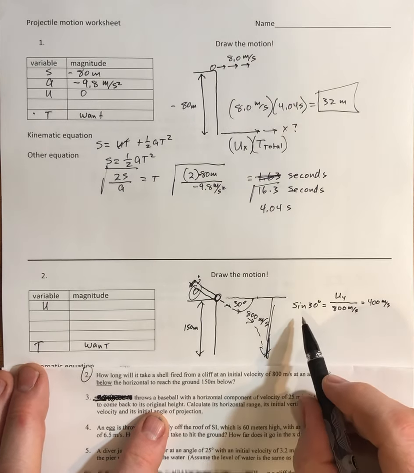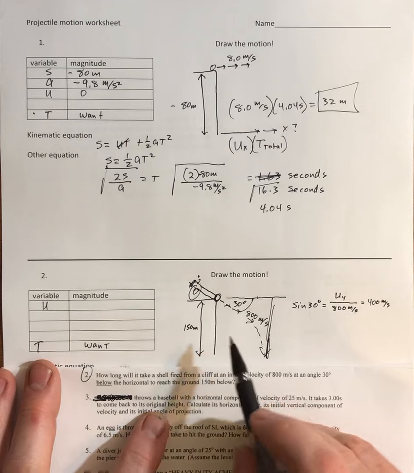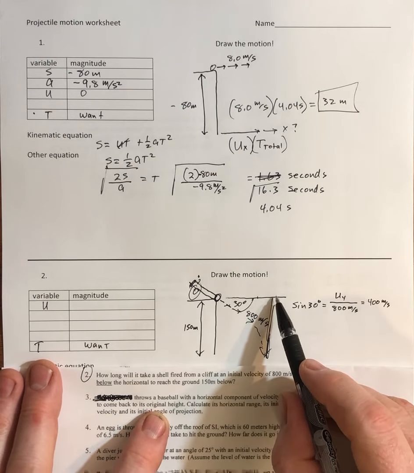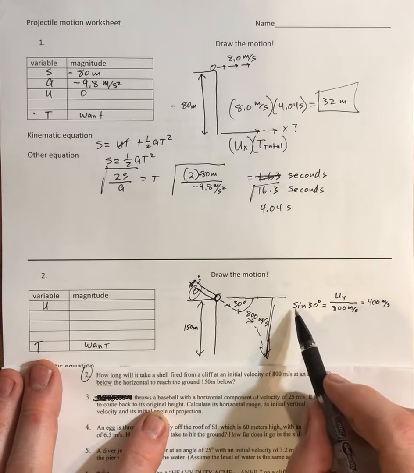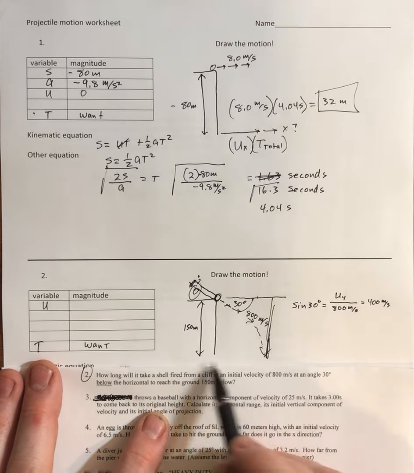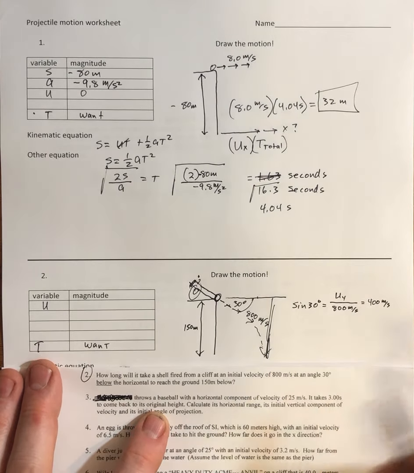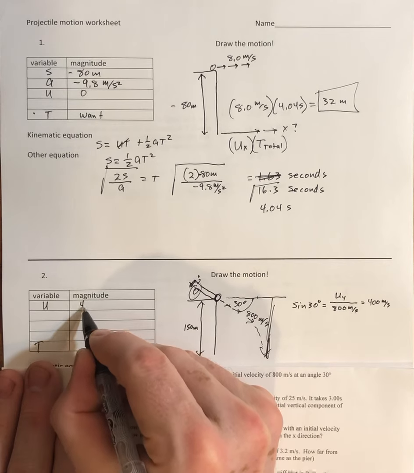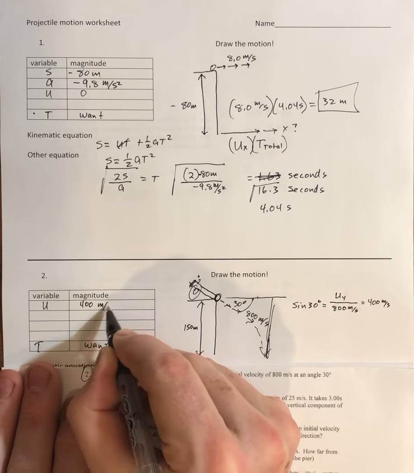Okay, so this is one thing to think about with projectile motion. Anytime you're looking for the vertical velocity going up and down, it's going to be the sine of theta. If you're looking for horizontal velocity, it's going to be the cosine of theta. So my u in this case is going to be 400 meters per second.